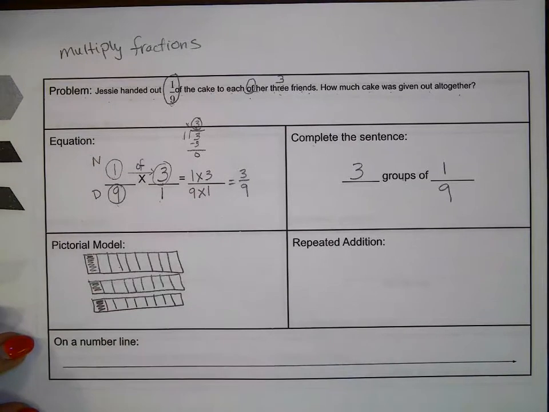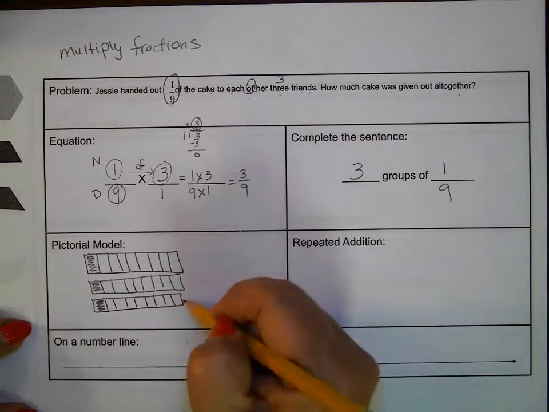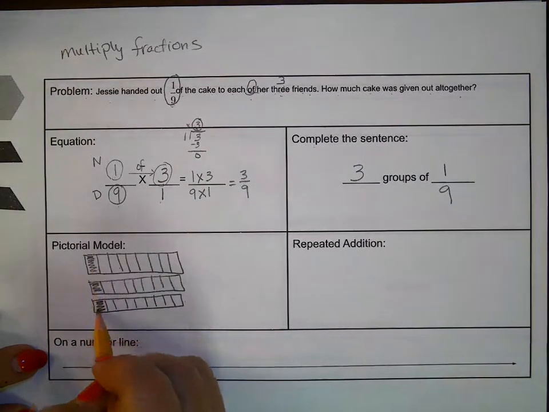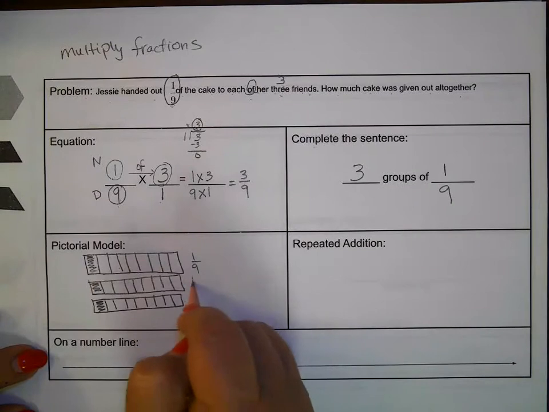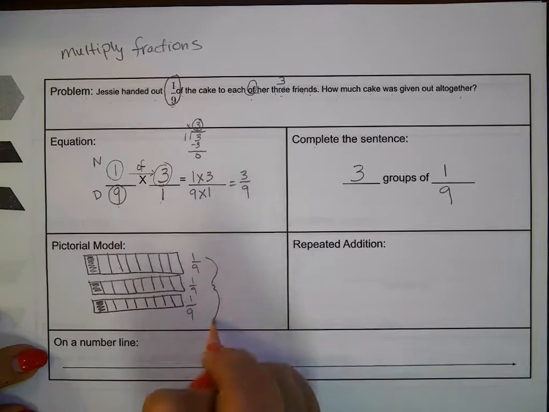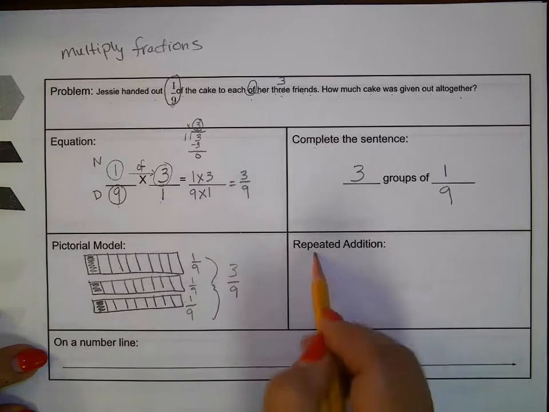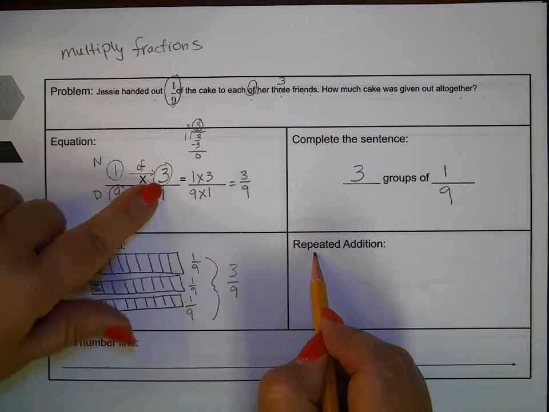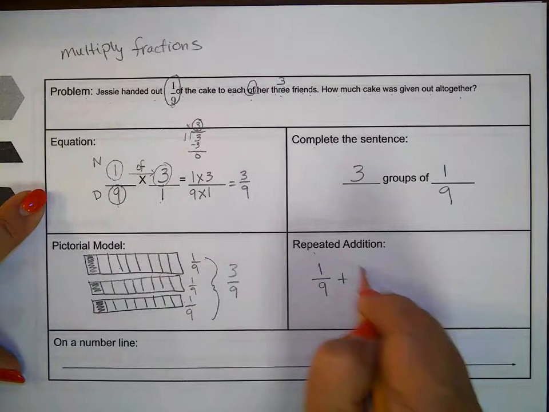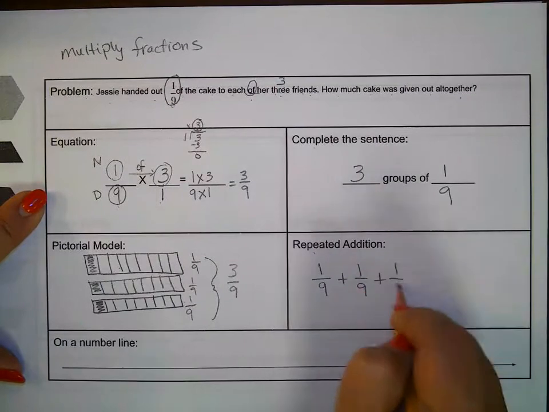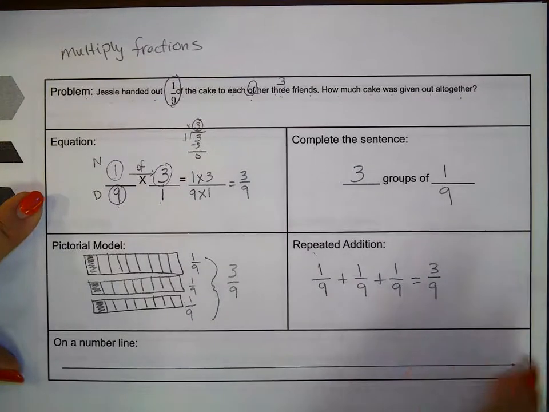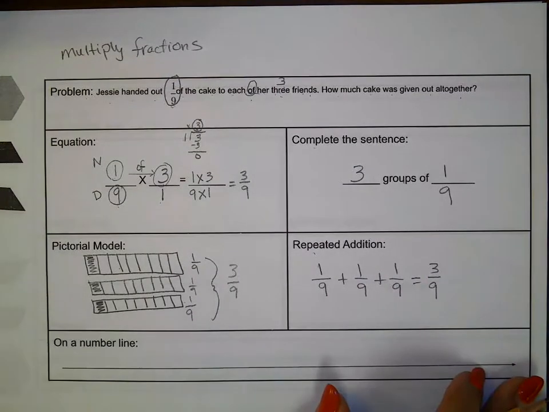And so this is 1/9, this is 1/9, and this is 1/9, and this all equals 3/9. Repeated addition. Well, I'm going to have the 3 groups of 1/9, so this becomes 1/9 plus 1/9 plus 1/9 equals 3/9. And we'll still simplify, but we'll go through that in just a second.